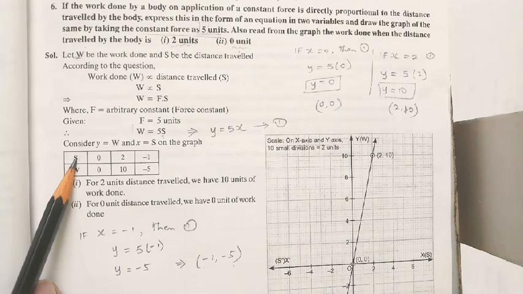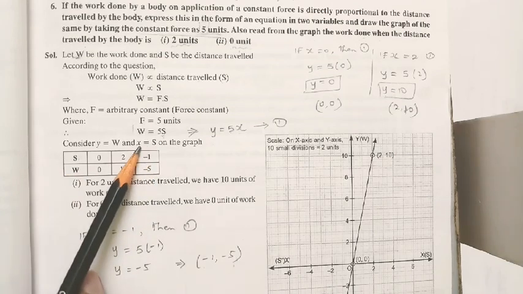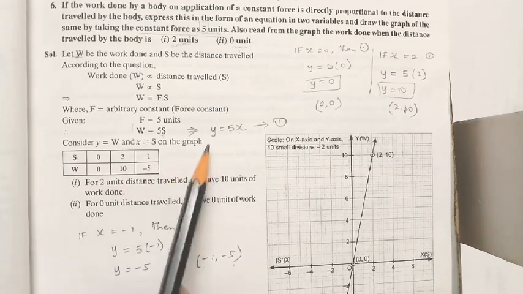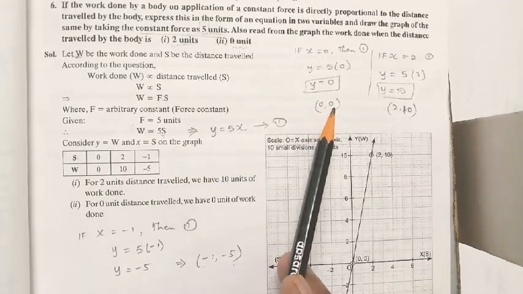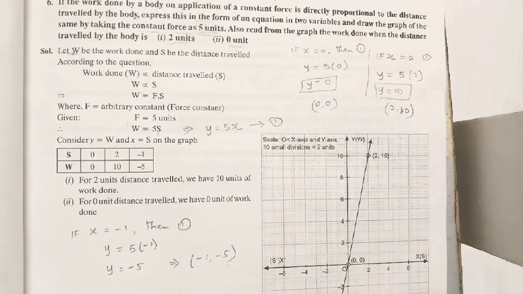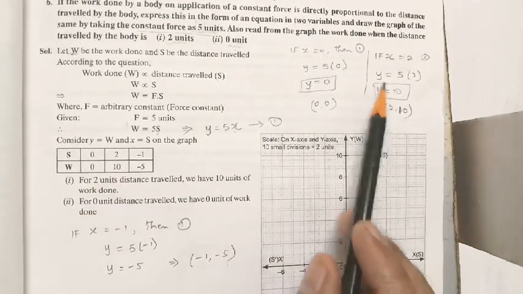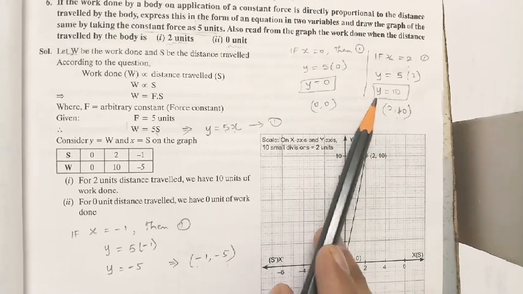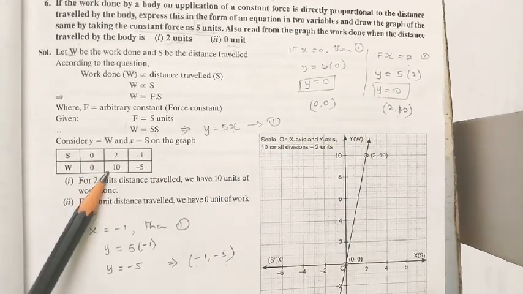Now once again I am writing in terms of S and W. S is nothing but X, and Y is W. When S is 0, W is also 0. When S is equal to 2, W is equal to 10, so 2 comma 10.